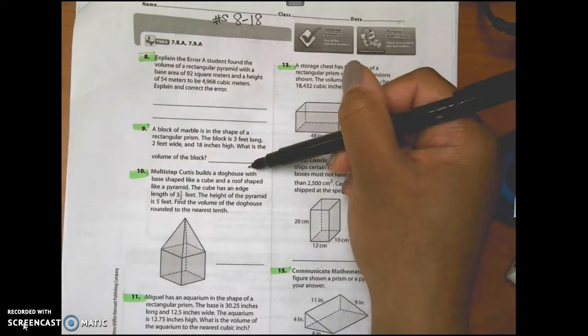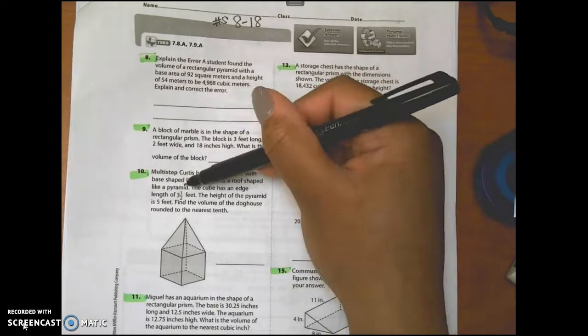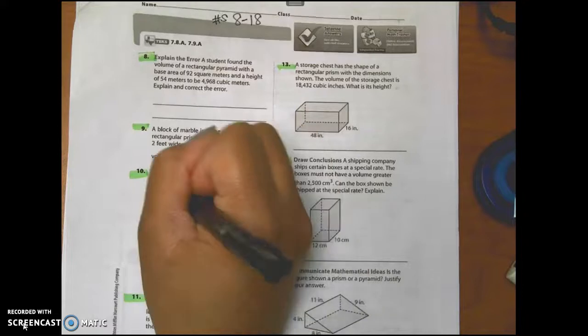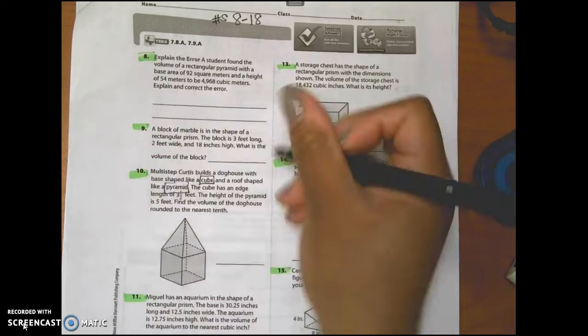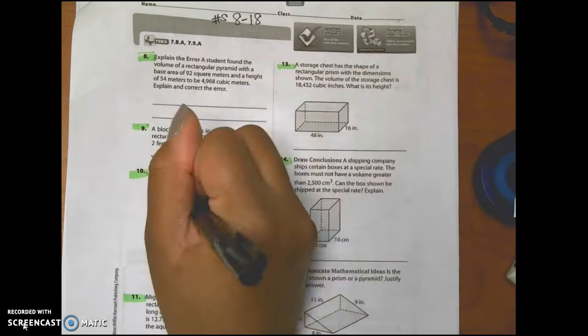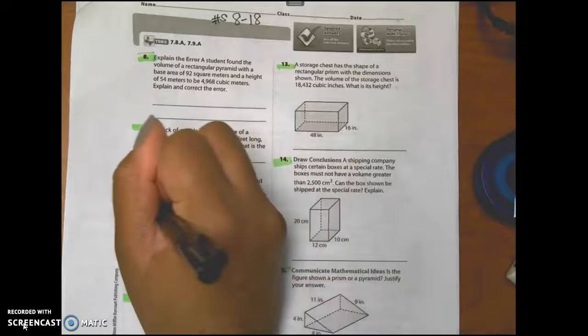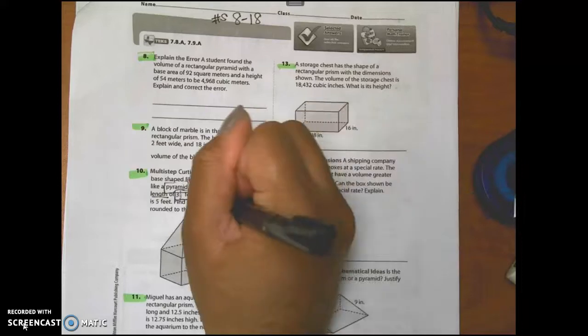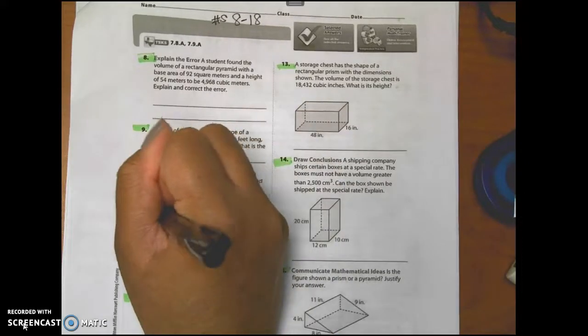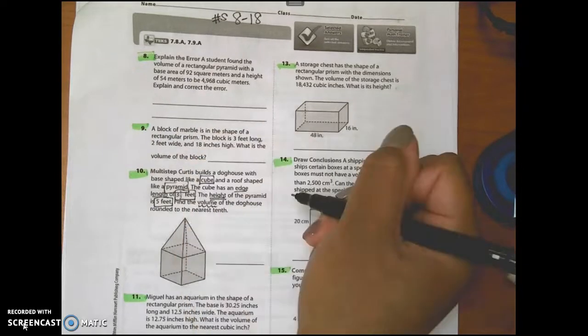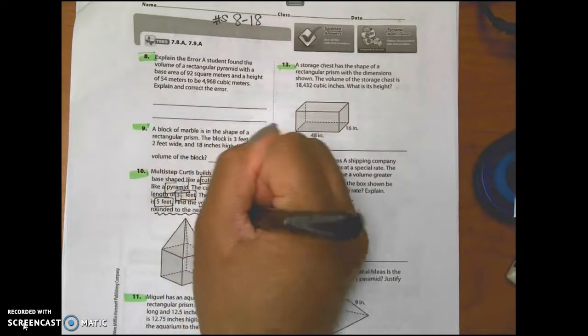Curtis builds a doghouse with a base shaped like a cube and a roof shaped like a pyramid. So that's two things that I need, the cube and a pyramid. The cube has an edge length of 3.5 feet, and the height of the pyramid is 5 feet. Find the volume of the doghouse rounded to the nearest tenth.